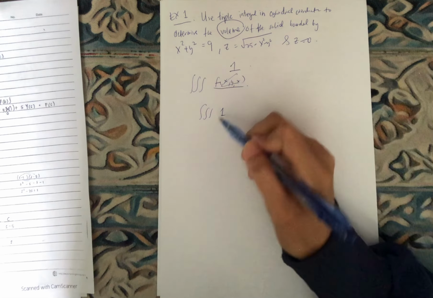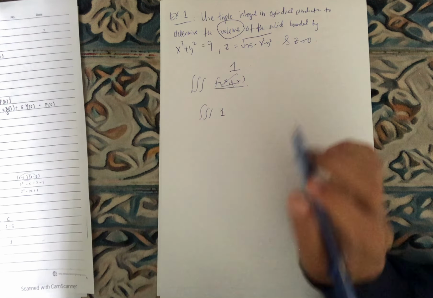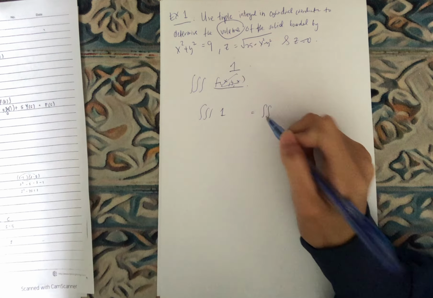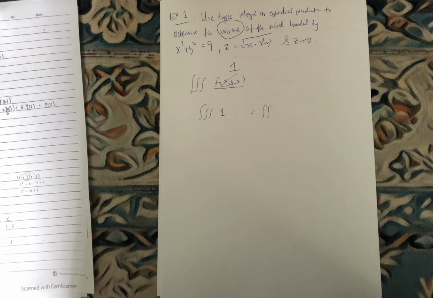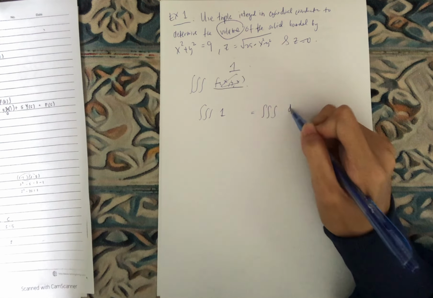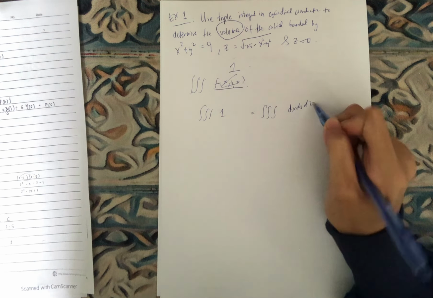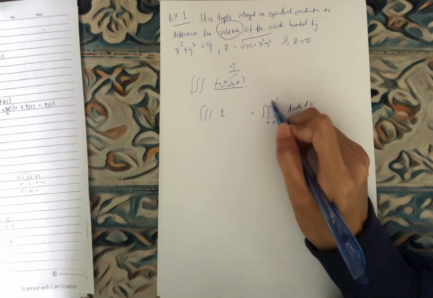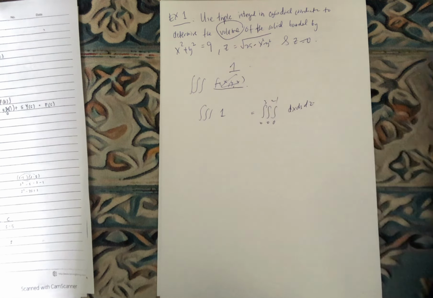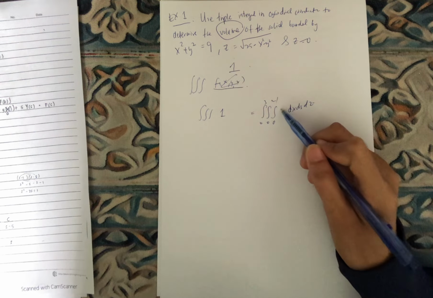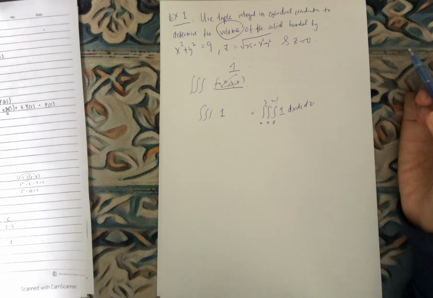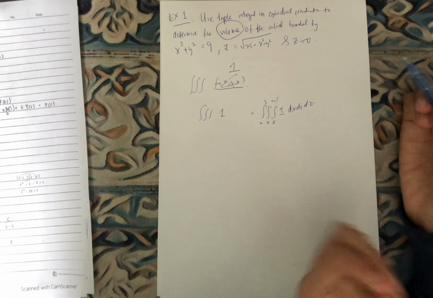Maybe in some textbooks they don't write it, because I got this question from your friend. The question is like this, and of course they have limits. He asked me, what's the function here? Yes, the function here is 1, because we know that 1 exists there.